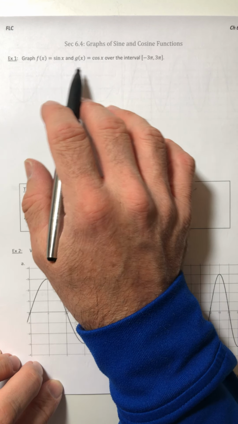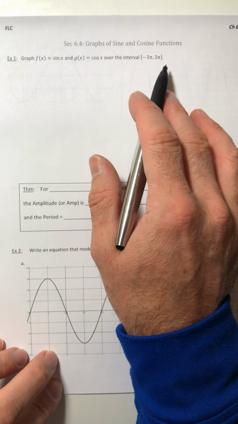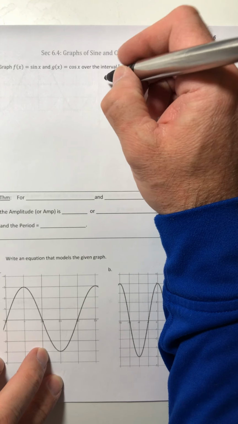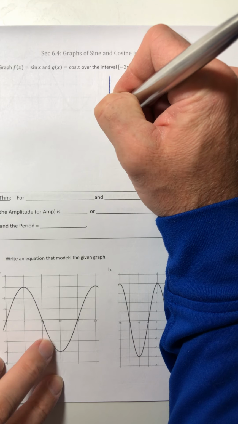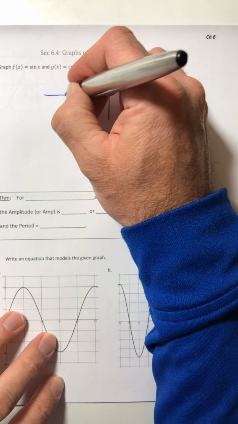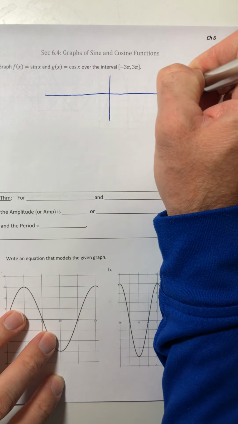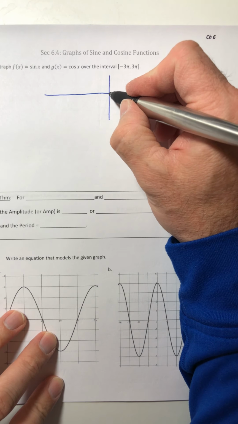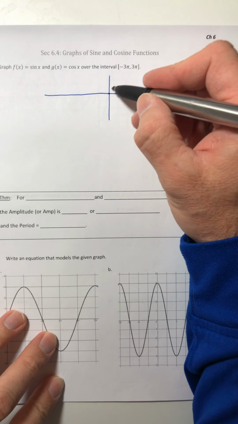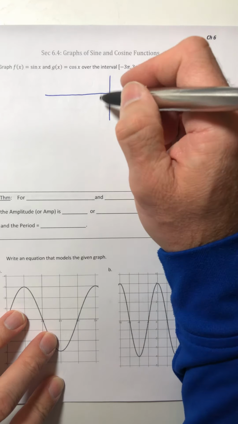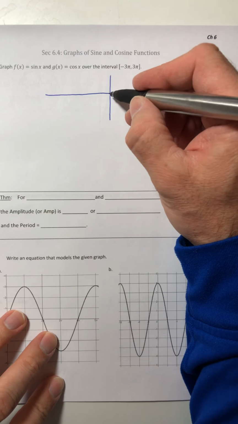Let's graph sine and cosine over the interval -3 pi to 3 pi. Okay, so it's a pretty wide interval. So sine starts on the origin and then it's a wave shape in both directions.